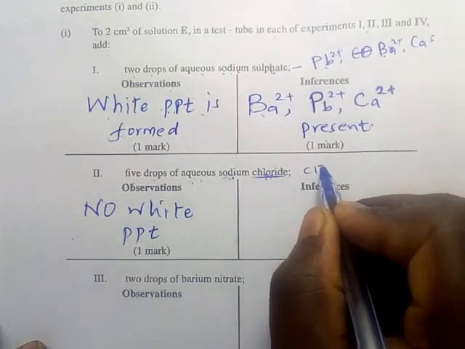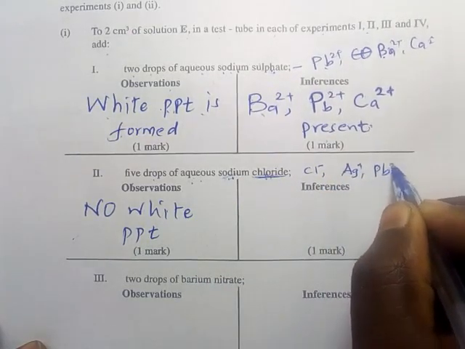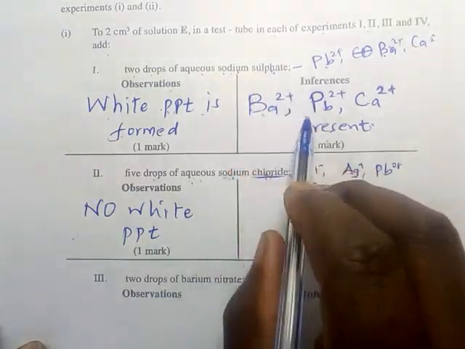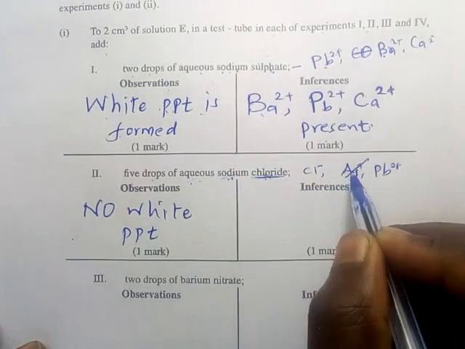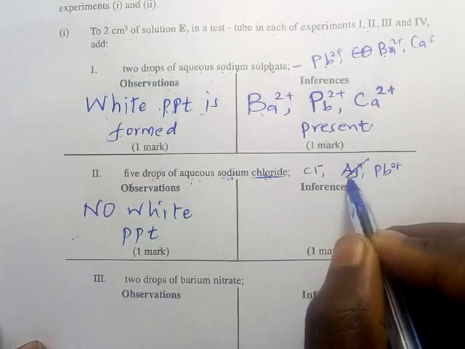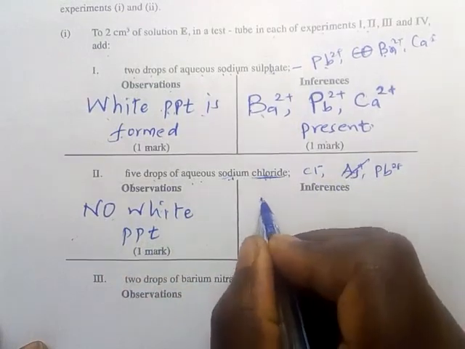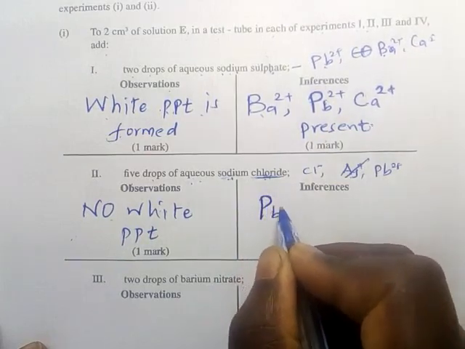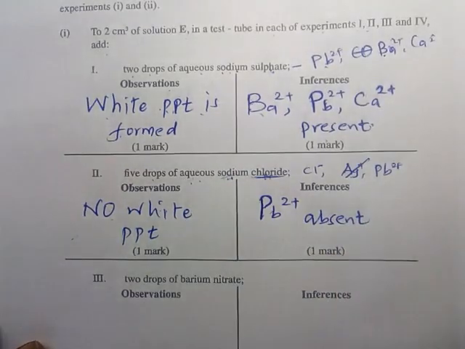The chloride ion will form a white precipitate with silver, with lead, right? But from our previous, we don't have silver. So we are not going to include silver, because that one will be called a contradictory response or answer. Therefore, it means if there is no white PPT, the lead we thought was present here is absent.